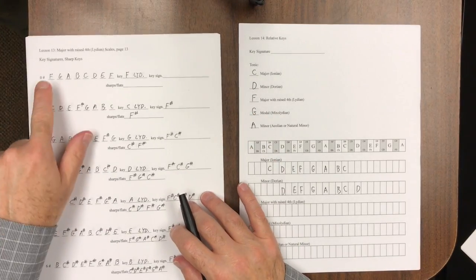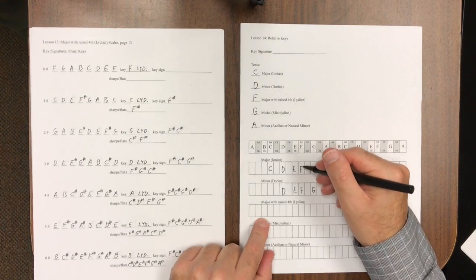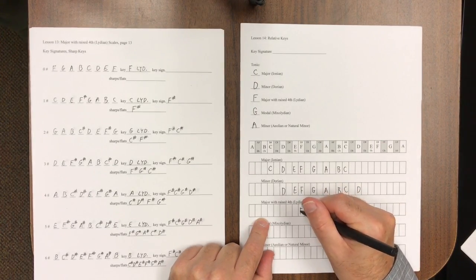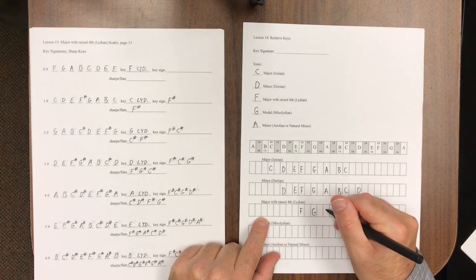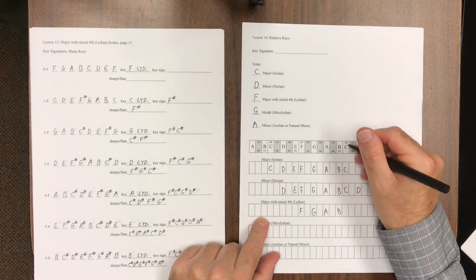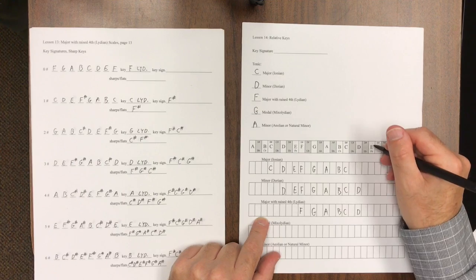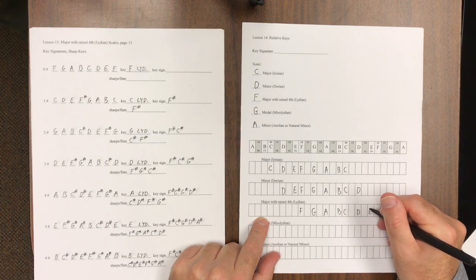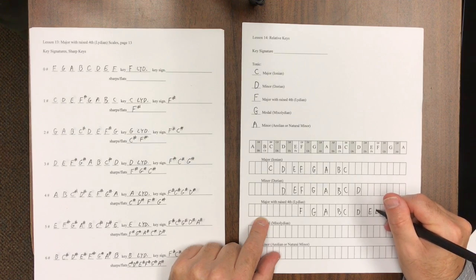All right, and then the next one, the major with the raised fourth, or Lydian. The notes are F, G, A, B, C, D, E, F. So we'll start here. F, G, A, B, C, D, E, F.